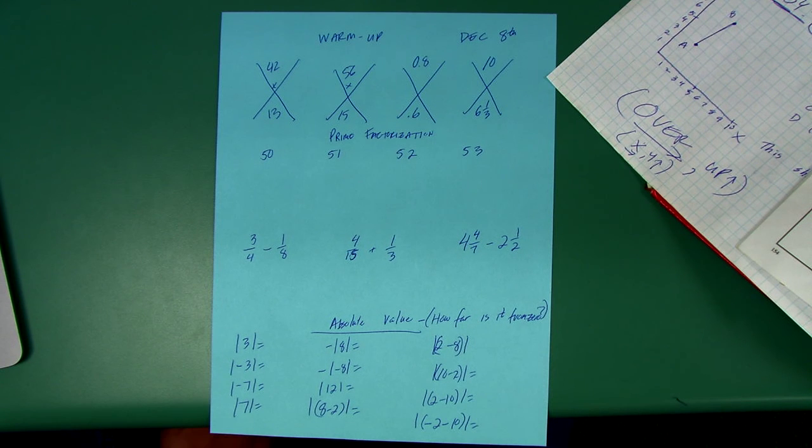Then do those adding and subtracting of fractions with unlike denominators. We add 1 with some mixed numbers. That's not another big step, really, right? Do what you know, go with what you know.